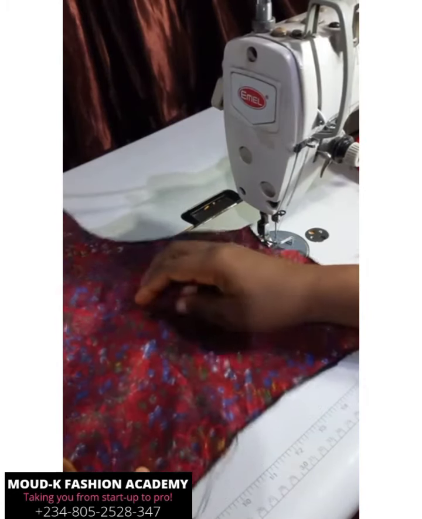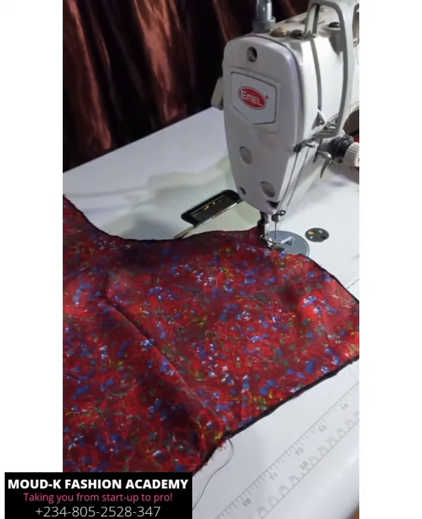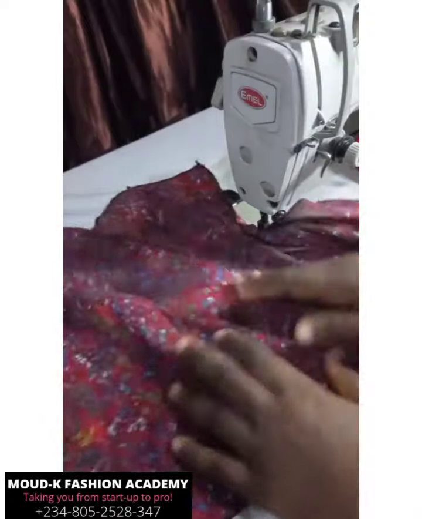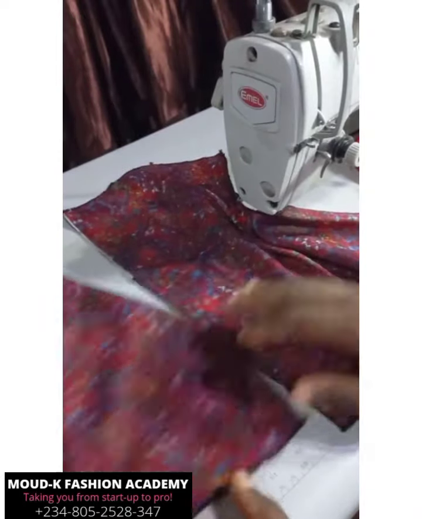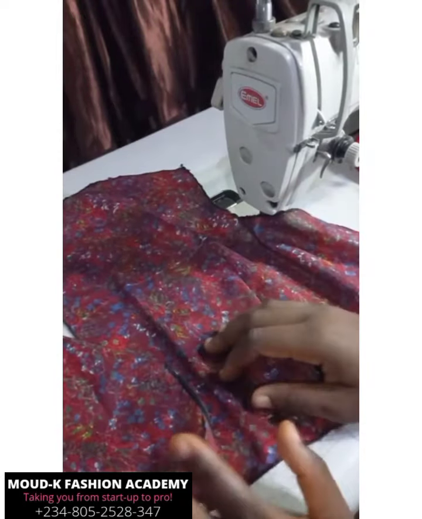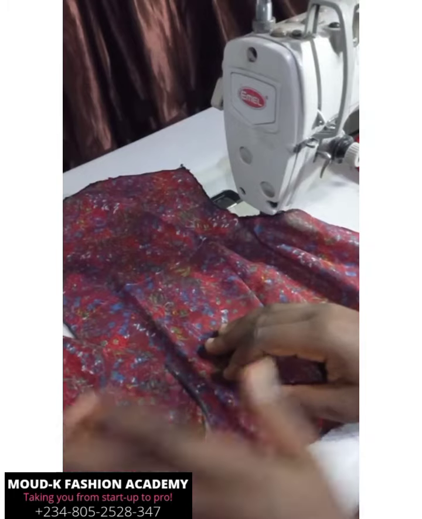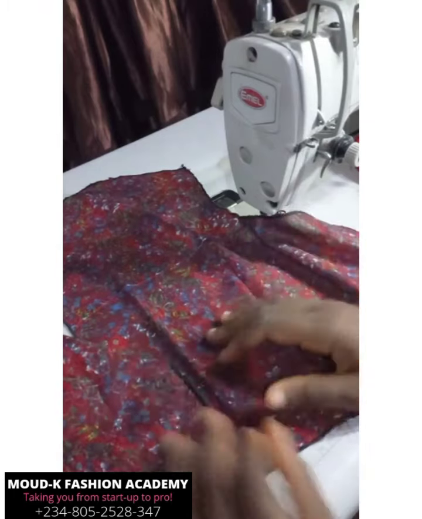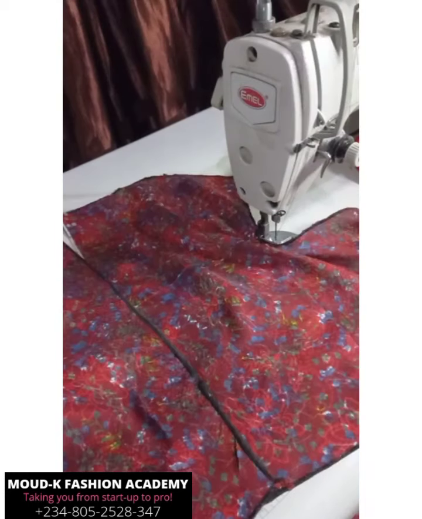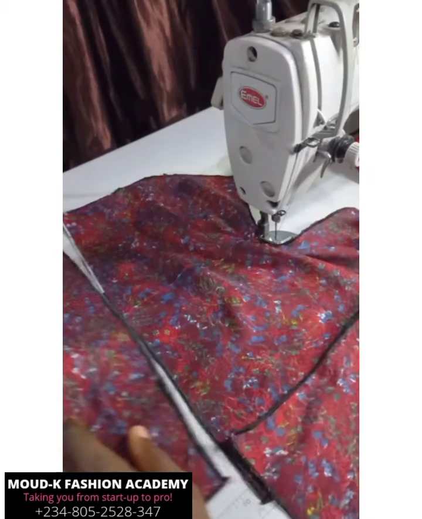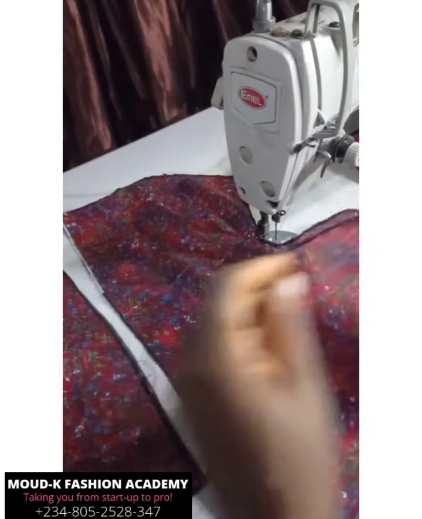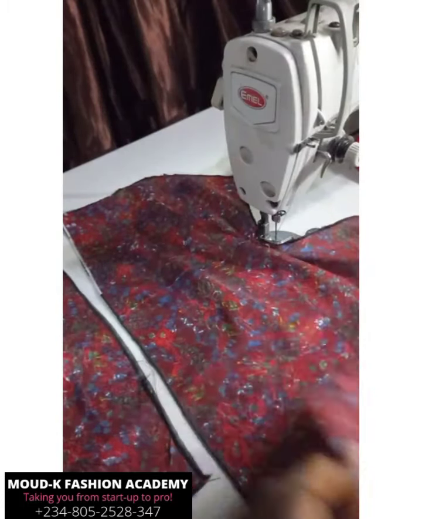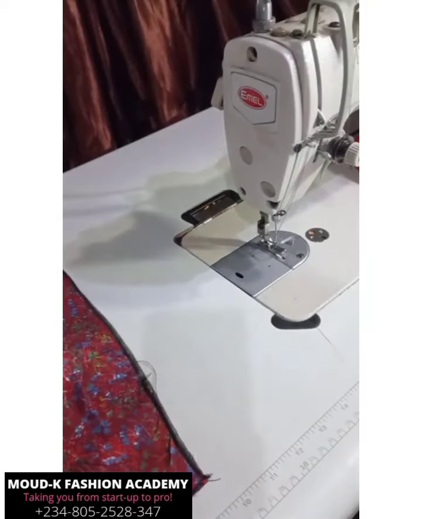So I've gone ahead to sew the dart. So this is the other part. I've gone ahead to sew the dart. So I'm going to go over now and give it a thorough press. Then I'll bring the down part of the trouser and also sew the dart so that we can join them together. So after sewing in the dart, I'm going to go ahead and join the trouser part to the bodice part.